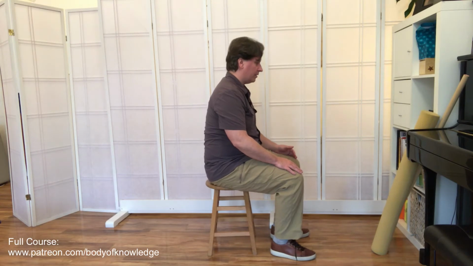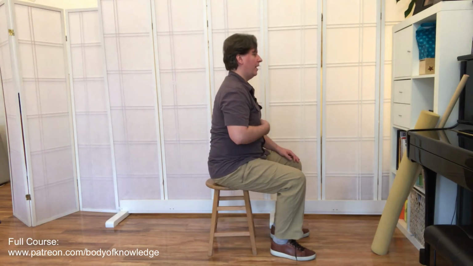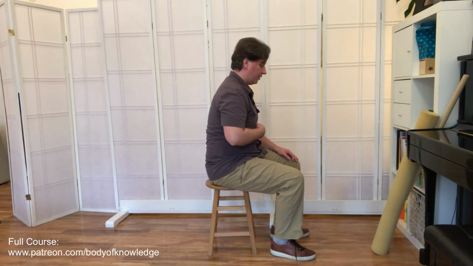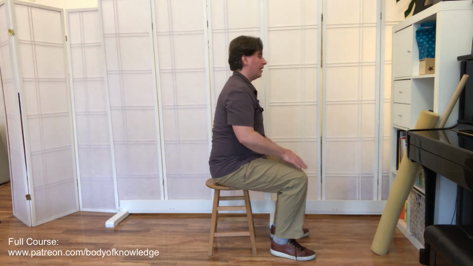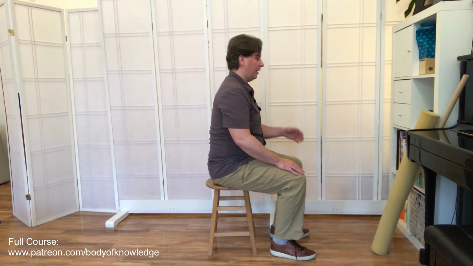Didn't know I could do that. Didn't know I could pay attention to the middle of my back, and it would just start to move as part of the movement of my head. For other people, that part of the back may not respond just by paying attention.